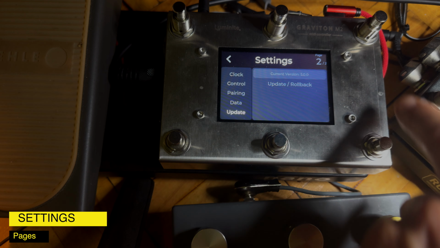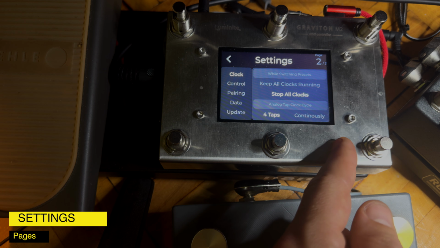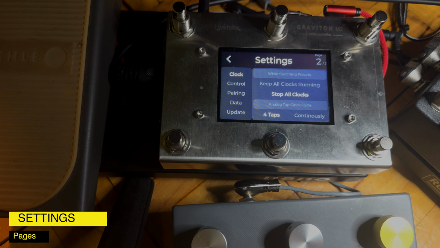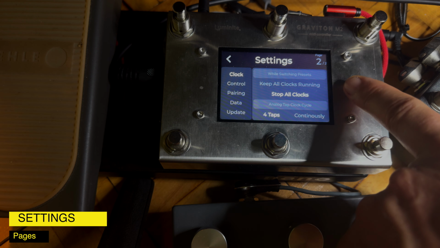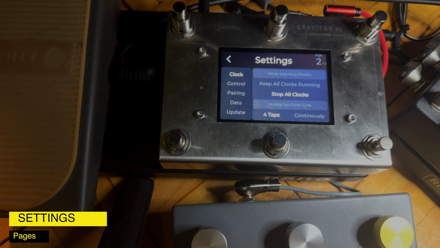So next one, we have the next page. Here we have a clock, MIDI clock. If you don't know what the MIDI clock is, please check it on Google, or maybe try to find some tutorials on YouTube. Basically, you can control the MIDI timing on your timing pedals, like for example Stream on Timeline, and you can keep all clocks running or stop all clocks and start to send MIDI clock when you press the button and when you start your new preset.